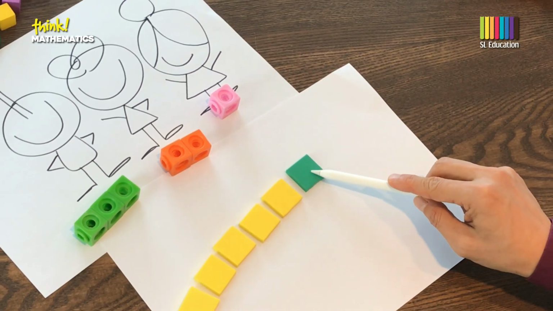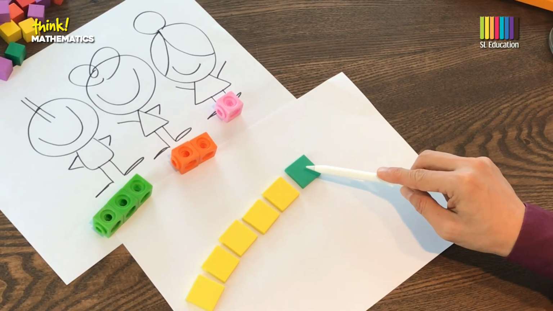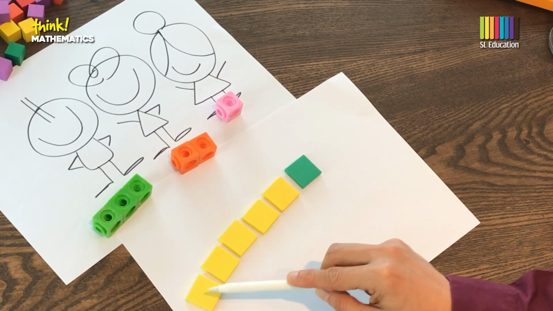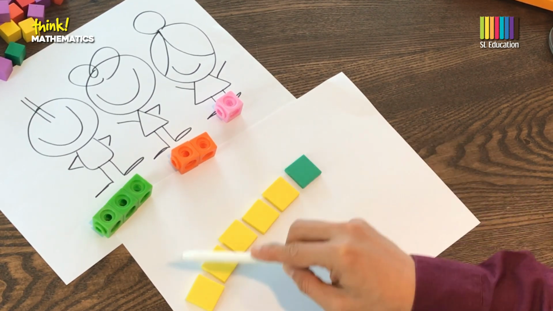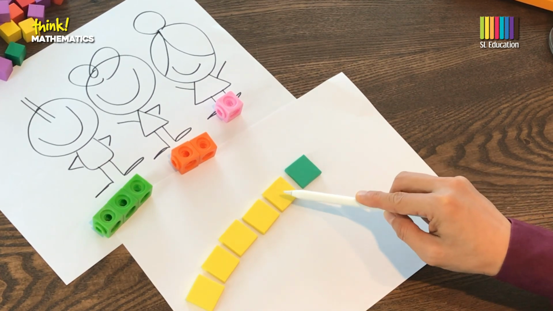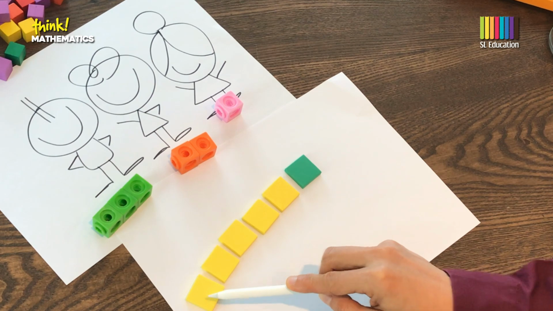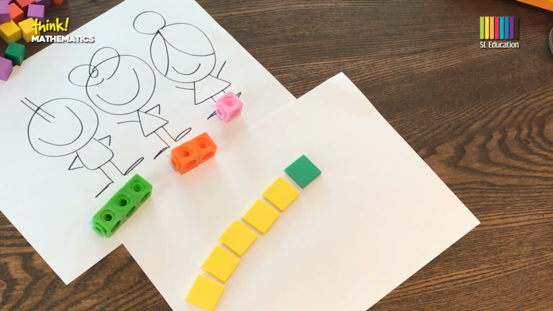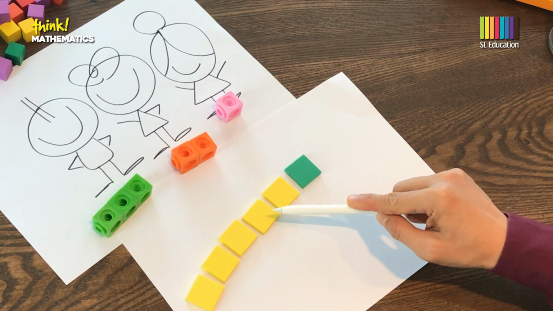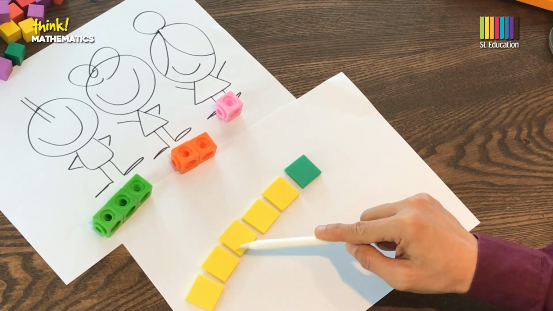Do we know the name of each piece of chocolate? They are equal parts. 6 equal parts make 1. So the name of each piece, that's right, is a sixth. So this is 1/6, this is another 1/6, and yet another 1/6, and so on.